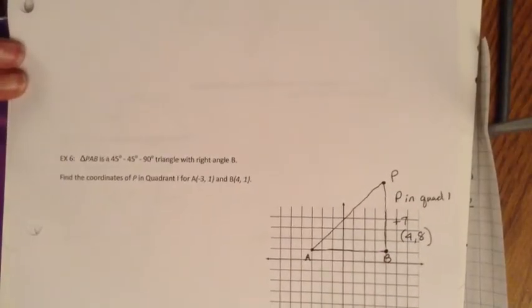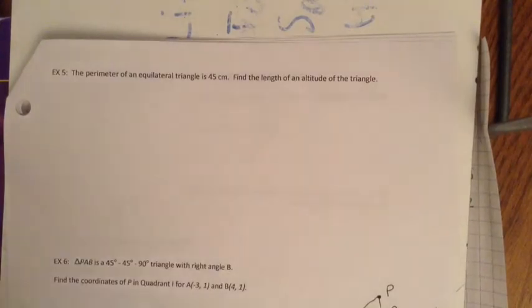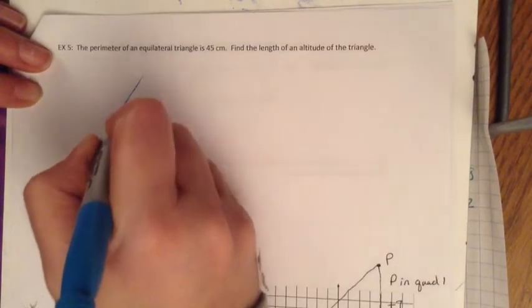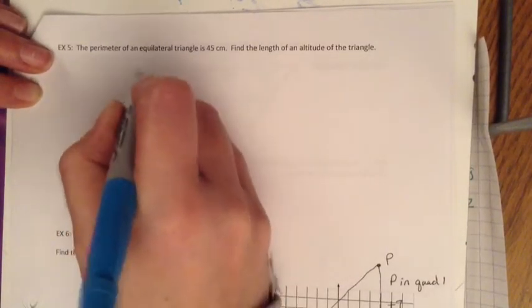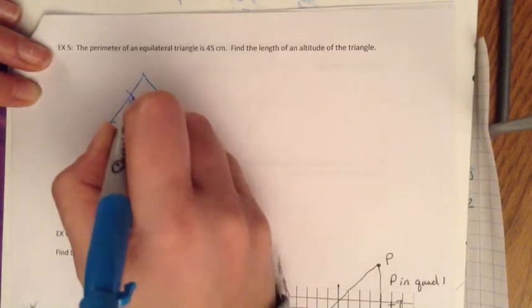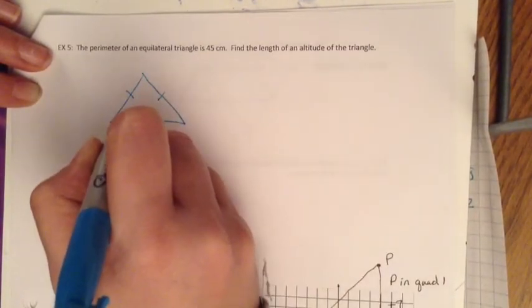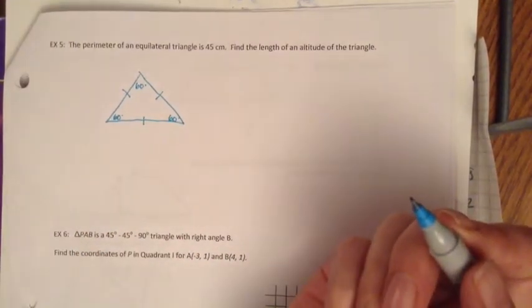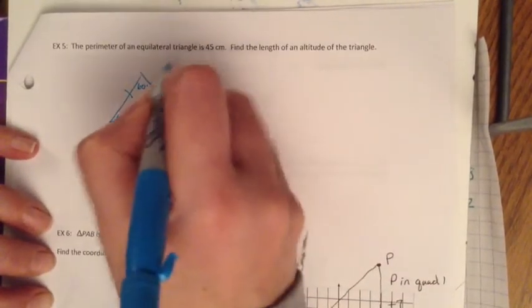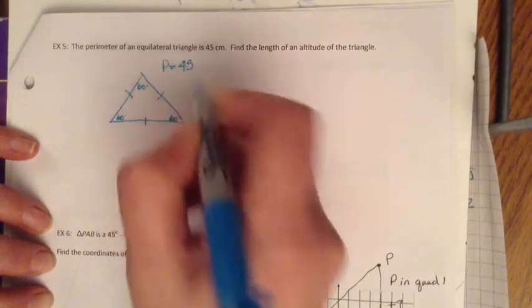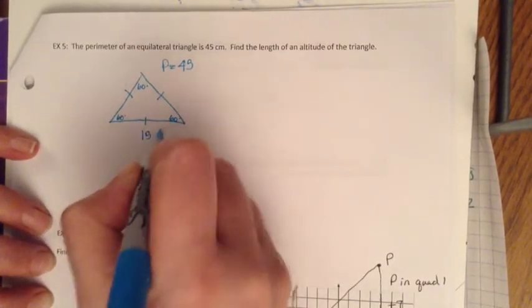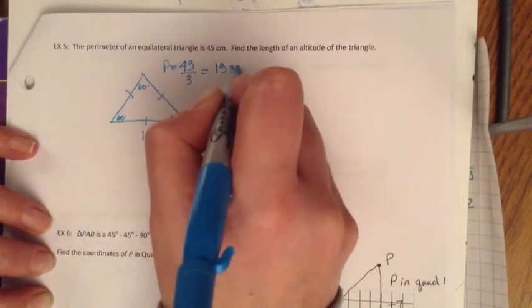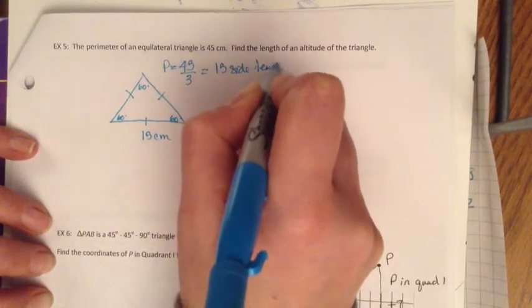All right. Example 5 tells you that the perimeter of an equilateral triangle is 45 centimeters. So let's try and draw an equilateral triangle. Remember what we know about equilateral triangles. I know that all 3 sides are the same and all 3 angles are the same, so really these are all 60 degrees. If the perimeter is 45, then each side measures 15 centimeters, because I can divide 45 by 3 to get my side length. So there's my side length.